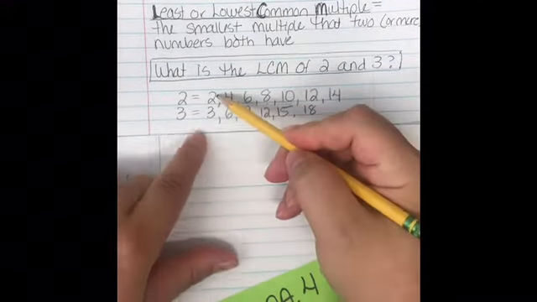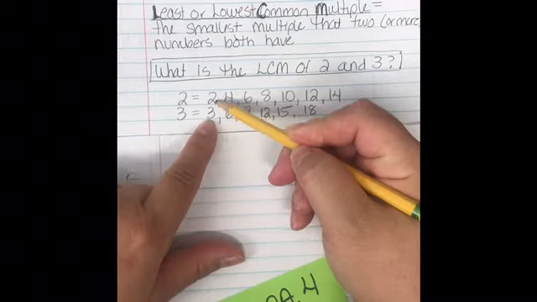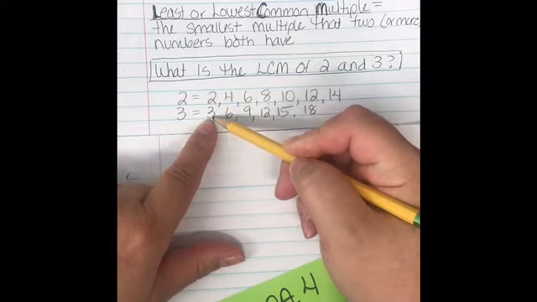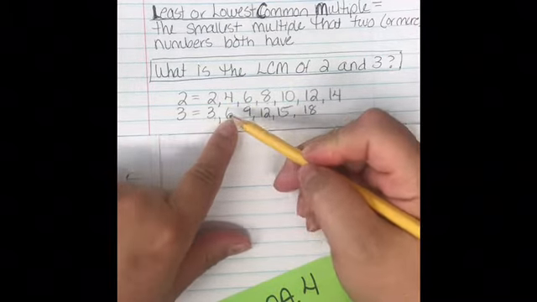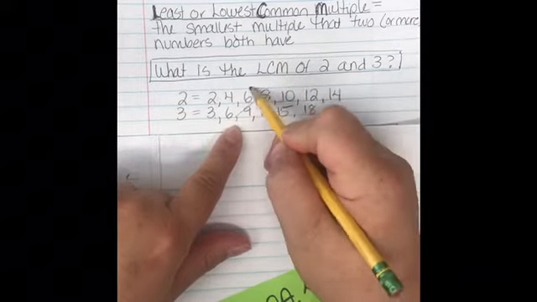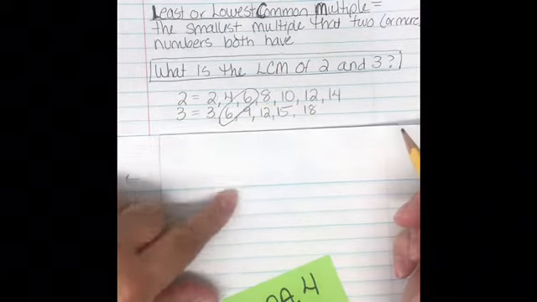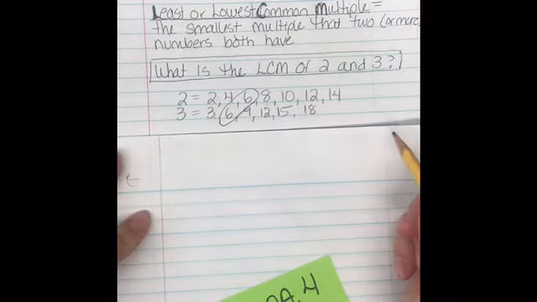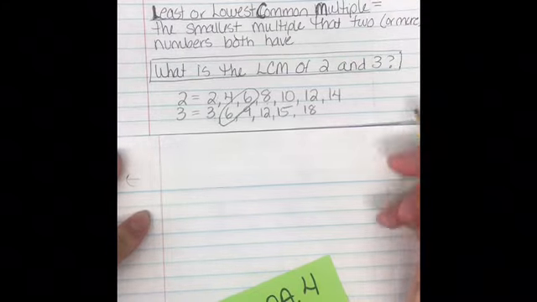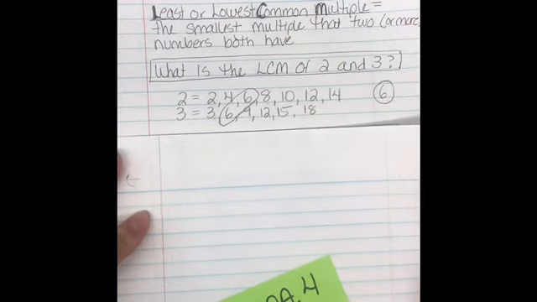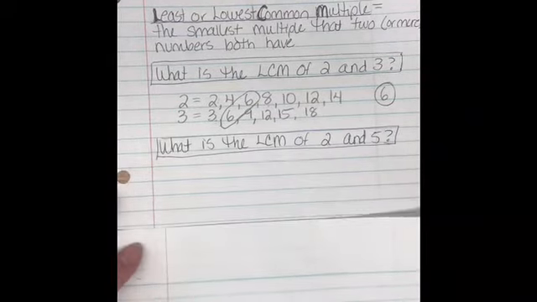So when I look here, these two count because this is times 1. I keep going down my list, and when I see the 6 here, I find that they both have a 6 in their list of multiples. It's the smallest number they both have in common, so I know that 6 is the lowest common multiple of 2 and 3. That's all you do for finding this. Okay, let's try another one.